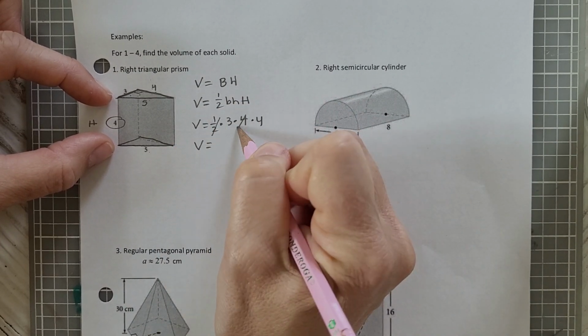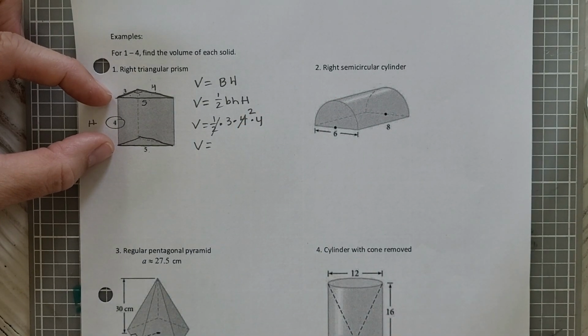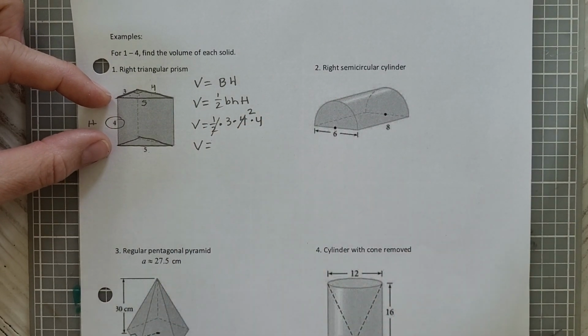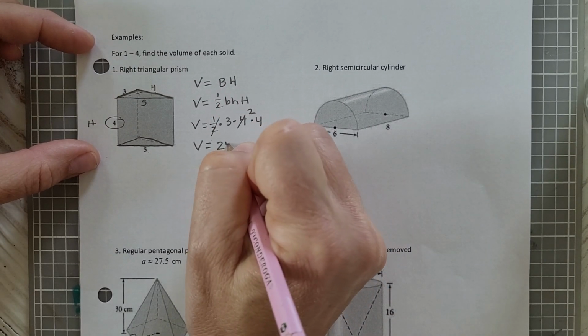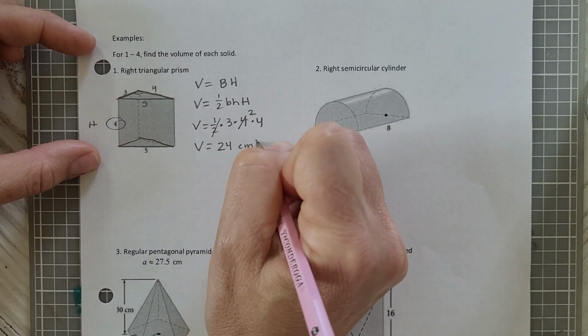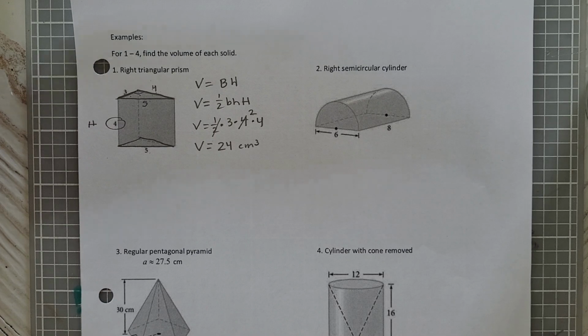And then again, I'm just going to take half of 4, which is 2. I like to pre-simplify, although you can always just punch all this in your calculator. 3 times 2 is 6 times 4 is 24. And we're going to just say it's in cubic centimeters. That's kind of what I default to.